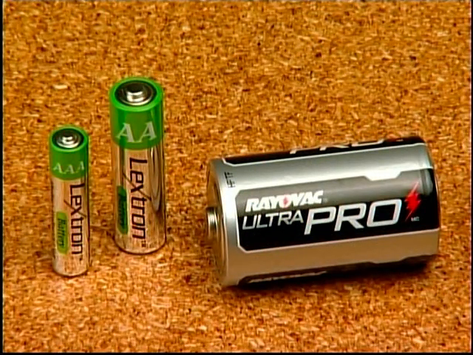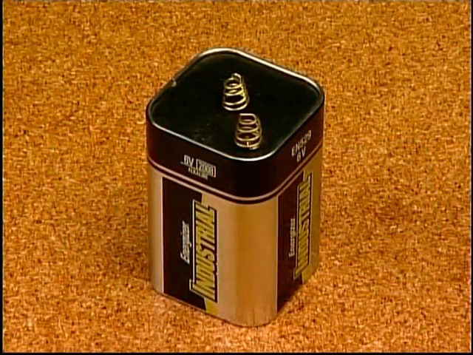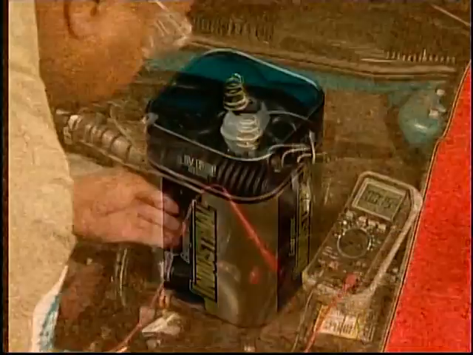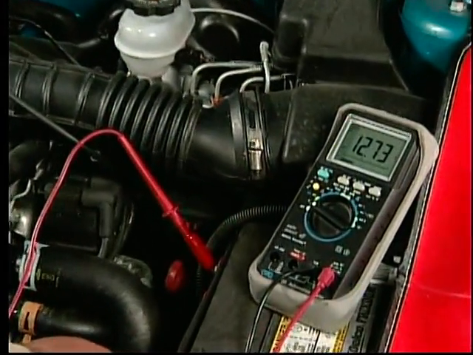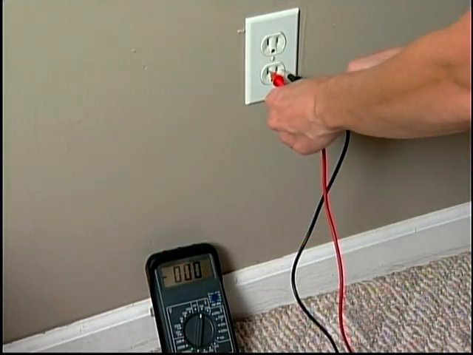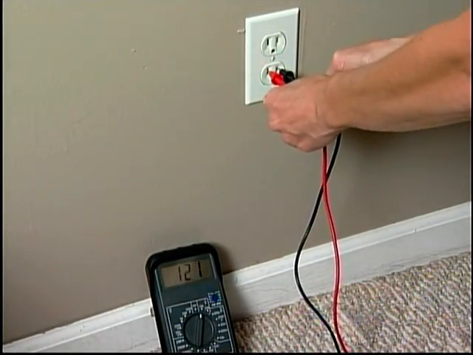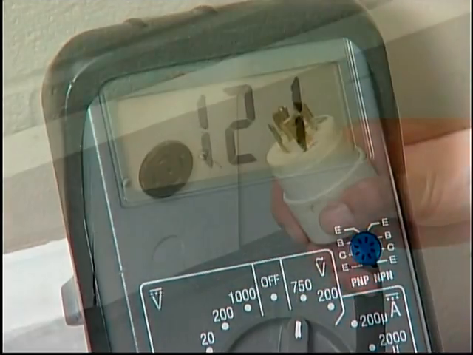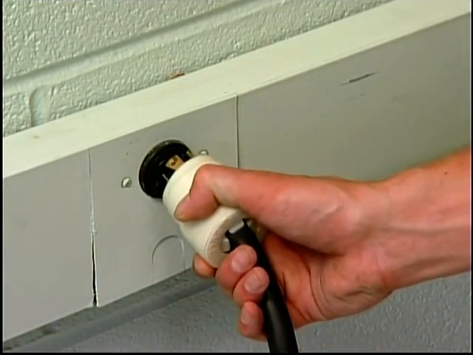Examples of some typical voltages you will work with are 1.5 volts for a flashlight cell, 6 volts for a lantern battery, and 12 volts for an automotive battery. The voltage present at one of your home's outlets will be 120 volts, while 208 volts is used for industry. So far, we've covered 2 of the 3 properties of electricity, current and voltage. The third property is resistance.